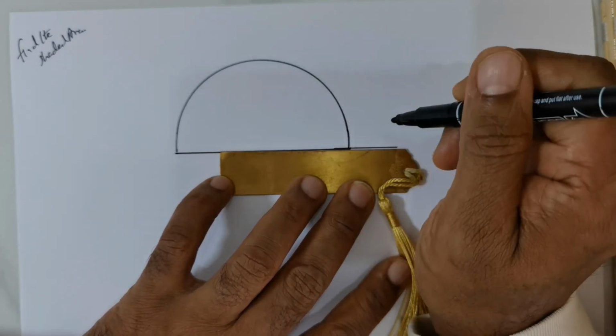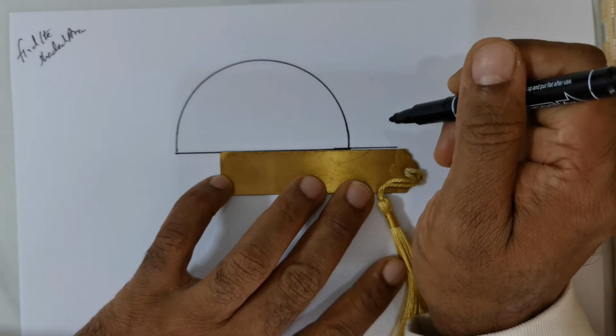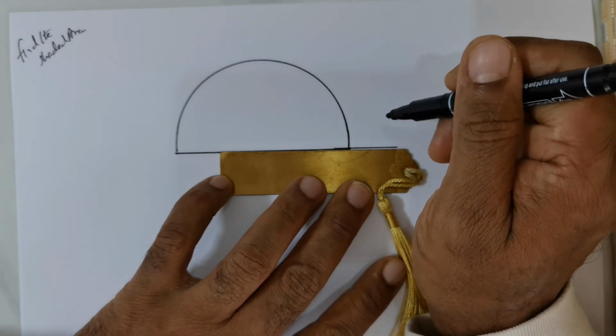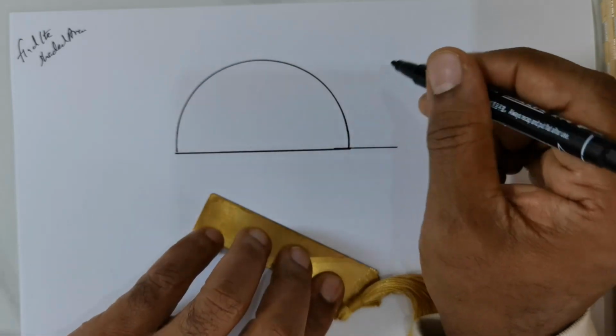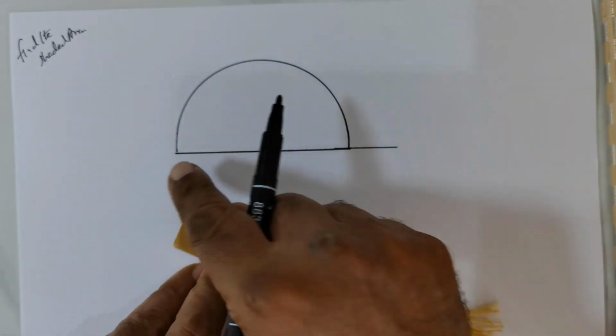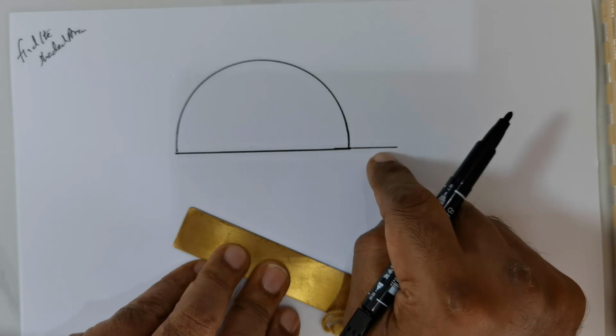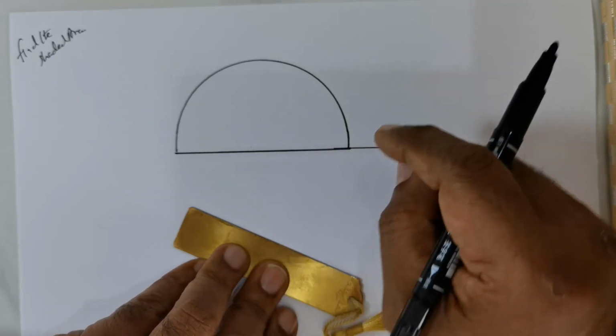Now this is a right angle triangle, and the hypotenuse side holds the diameter.